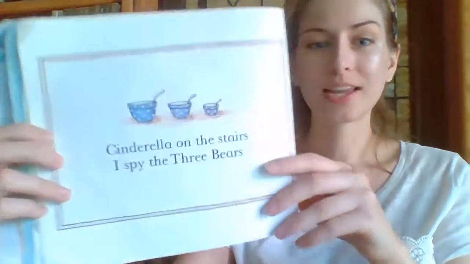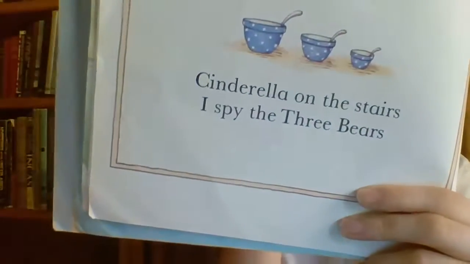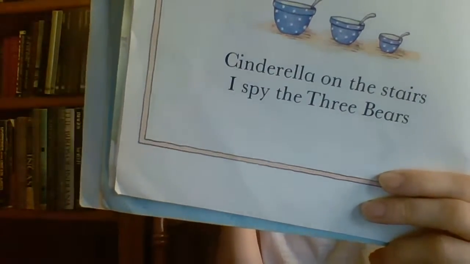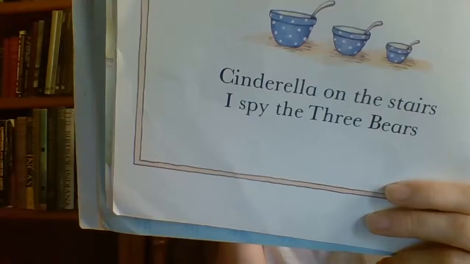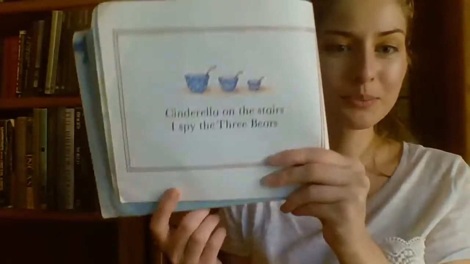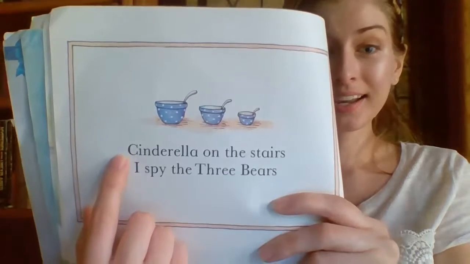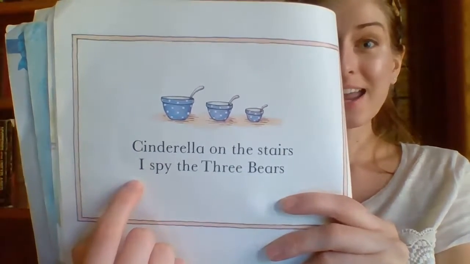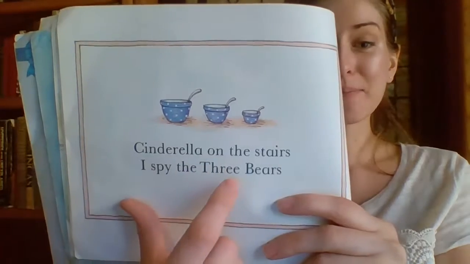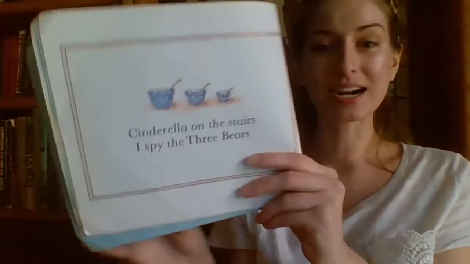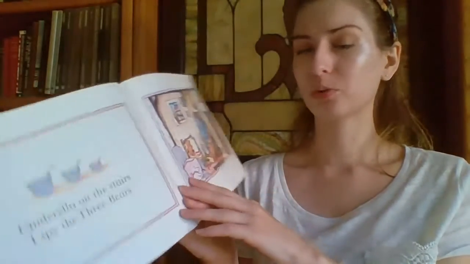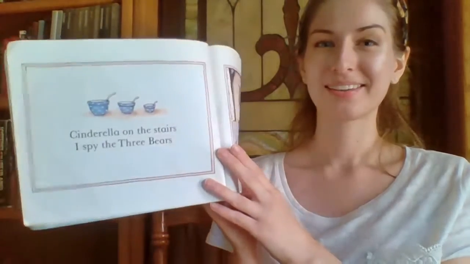So see if first you can spy the capital letters on this page. Tell me when you find 4. I'll give you 4 more seconds. 4, 3, 2, 1. And now let's point them out. Capital C, capital I, capital T, and capital what? Capital B. B for bears. And capital C for Cinderella. So what are we spying again? Do you remember? We're spying for the 3 bears.